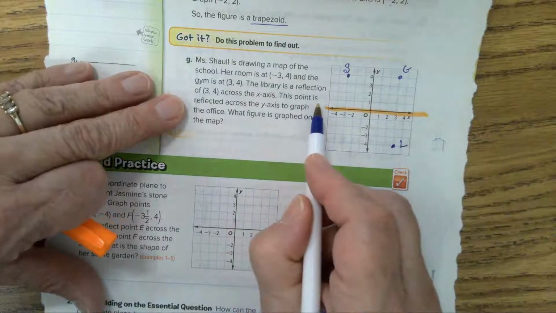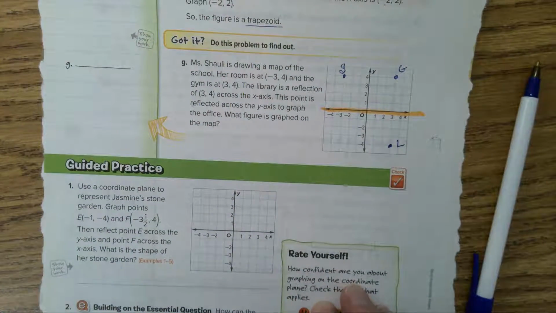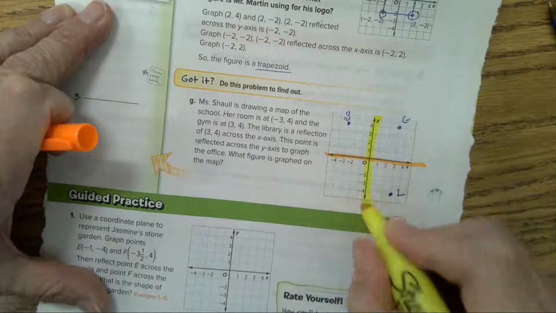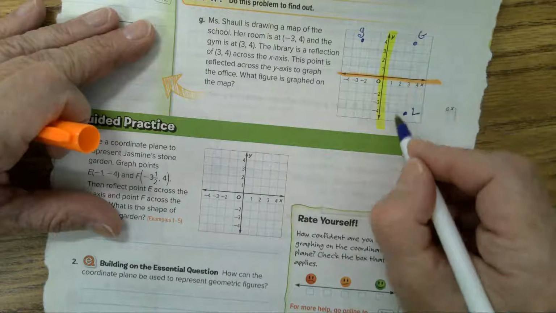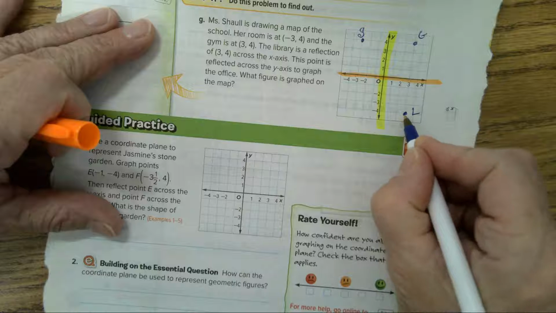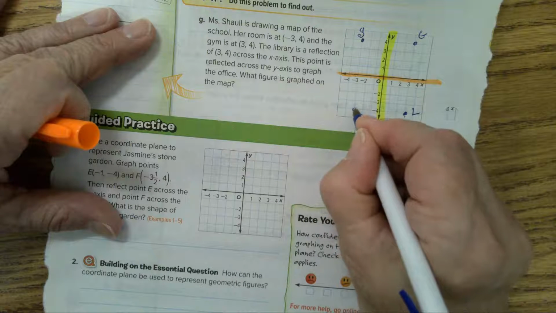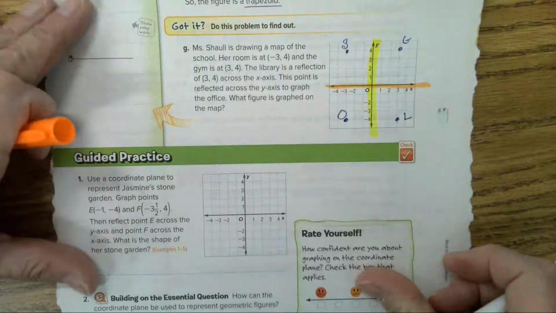This point is reflected across the y-axis. I'm going to do that one in yellow. To graph where the office is. So this is 3, negative 4. So it's going to be the opposite of 3, negative 4. And this is the office. Any questions on how we did this?